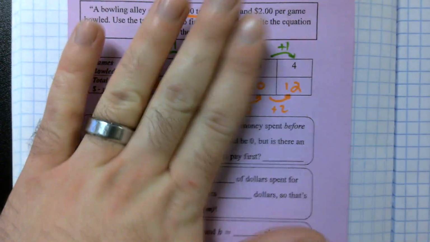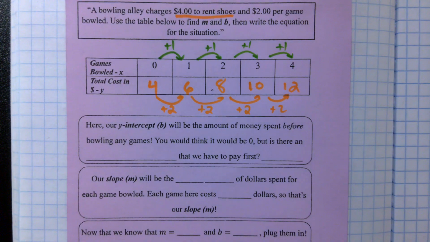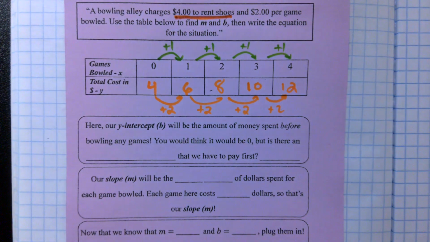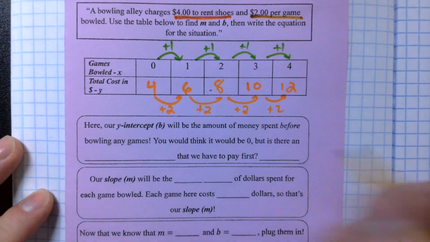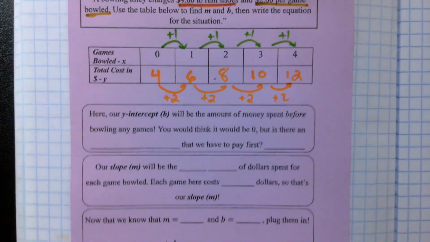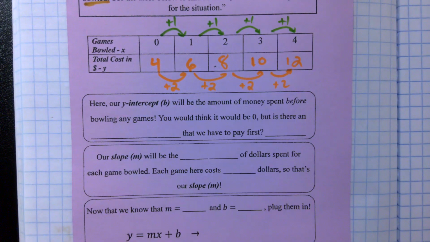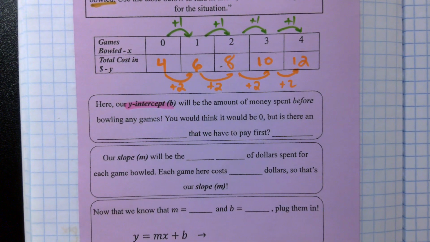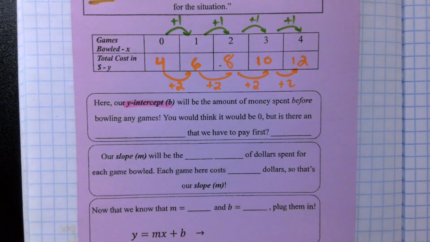So again, just from reading the question, I was able to fill out that whole table, but I was only able to fill it out because I'm understanding the context of the problem. So let's look at my table and find my y-intercept, which is B. Again, this represents the amount of money spent before I've bowled any games. Now, I've still spent money even if I haven't started bowling any games.